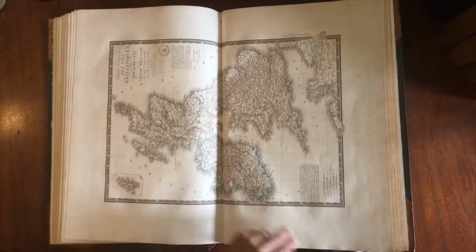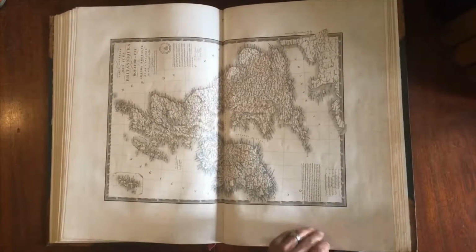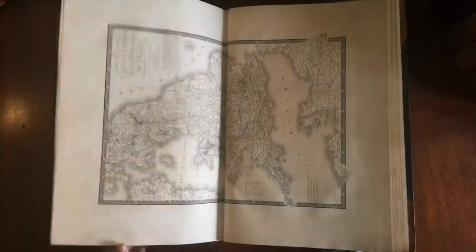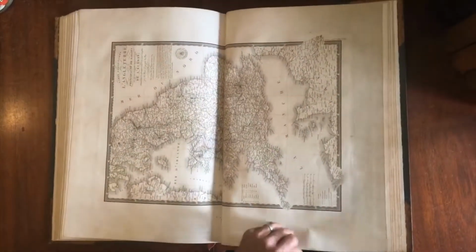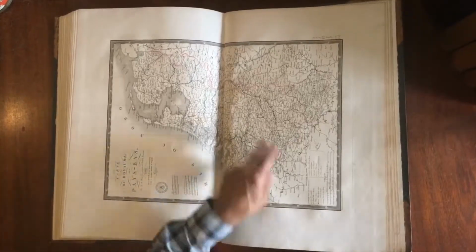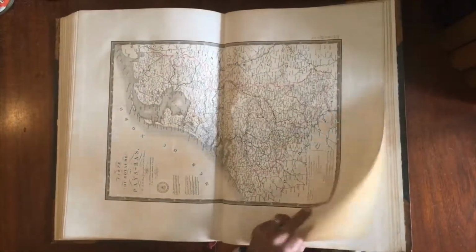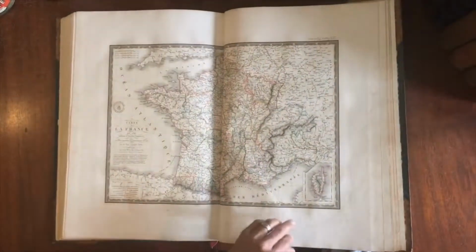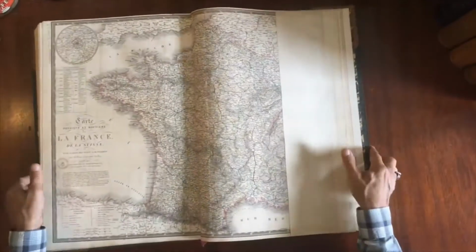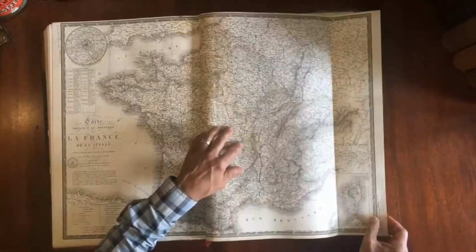And here we have the British Isles with Ireland. Short little closed tear right there in the blank margin. Here's just England. And here is the Low Countries, Belgium, Holland, Netherlands, and Luxembourg. And here's France, 1789. Here's a giant map of France with Switzerland, like so.